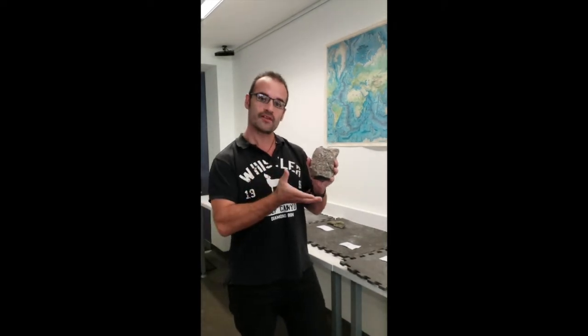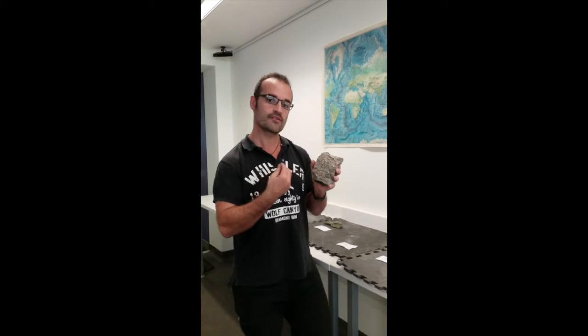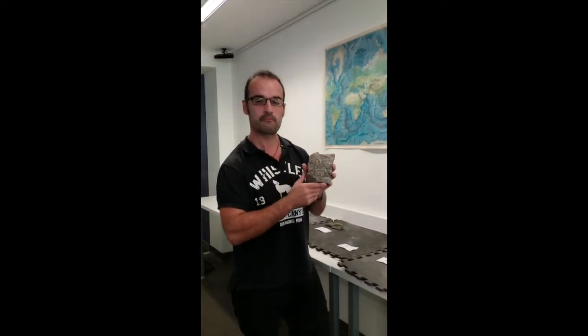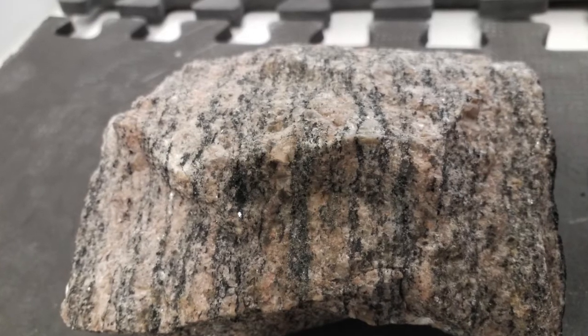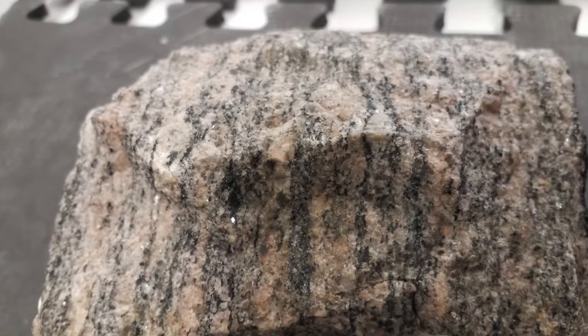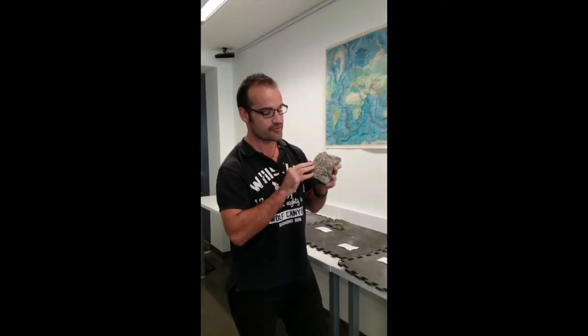Now, whilst they're under that temperature and pressure, they're being squeezed enormously like toothpaste, and often they're starting to flow, and that flow can start forming these sorts of banding in here. So this metamorphic or flow banding is actually different minerals forming different bands in the rock, rather than being different layers of sediment. So this is distinctly metamorphic.